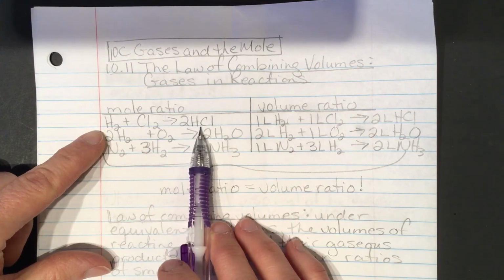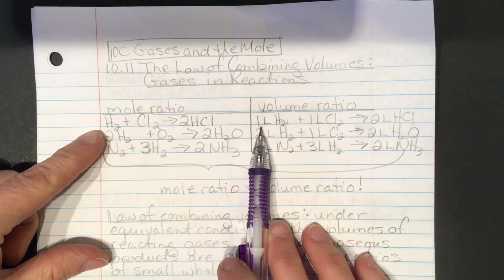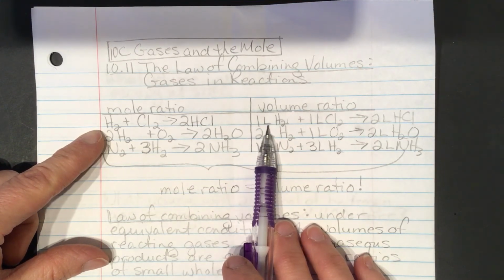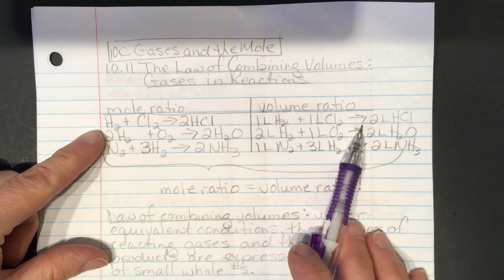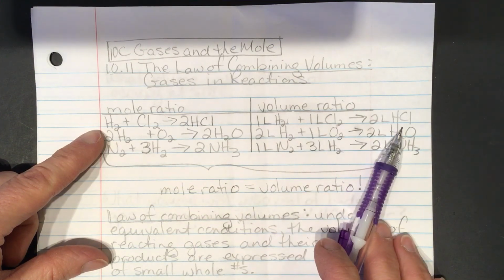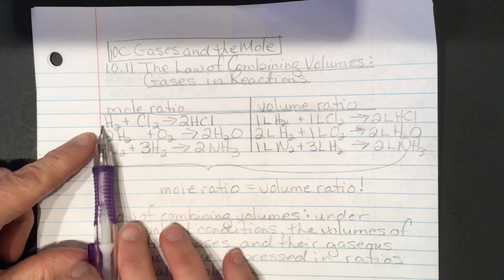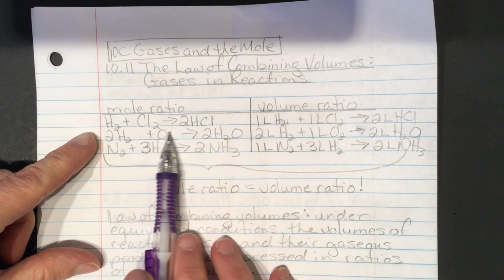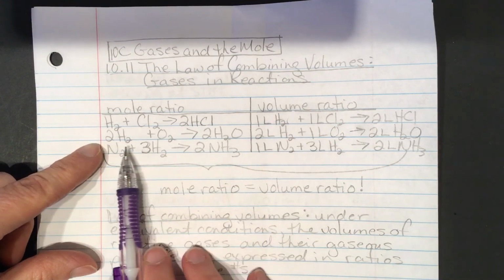We know this from our equation. What he observed was that when you combine 1 liter of hydrogen gas and 1 liter of chlorine gas, you get 2 liters of hydrogen chloride. It was later discovered that we could use the idea of the mole and that these were also molecules combining, but he did not know that at the time.